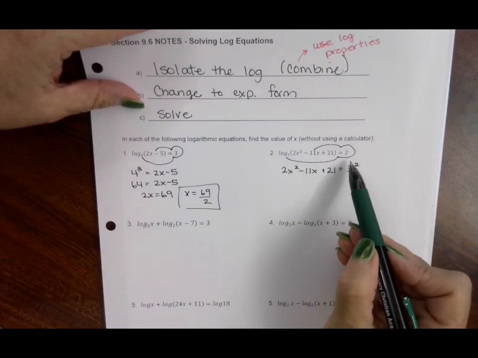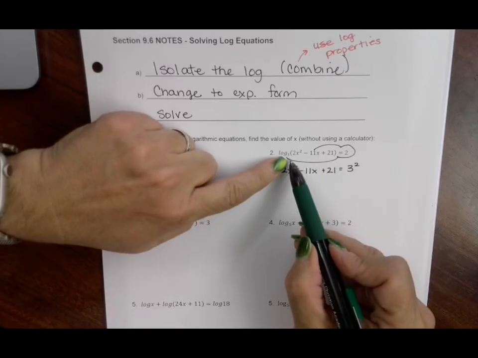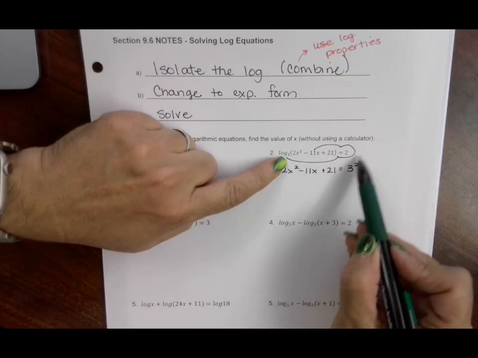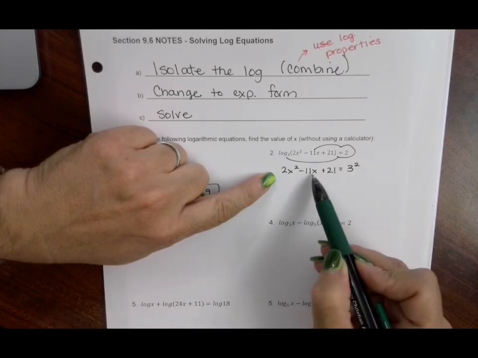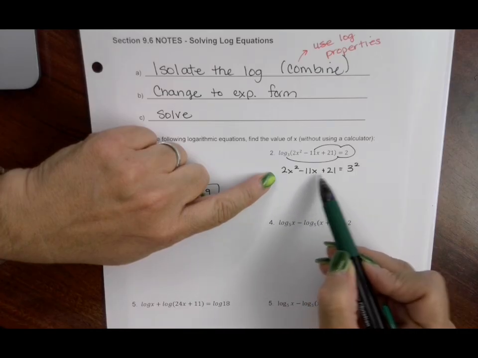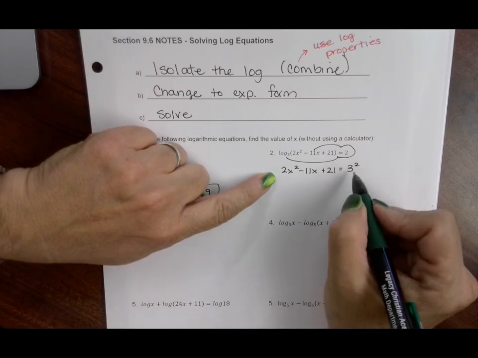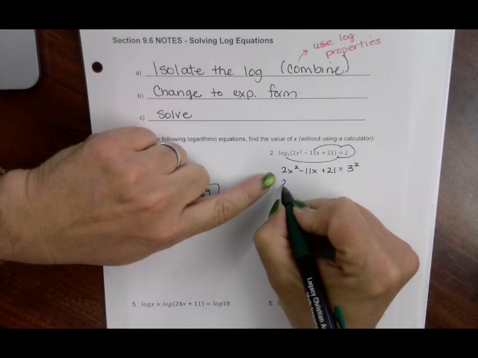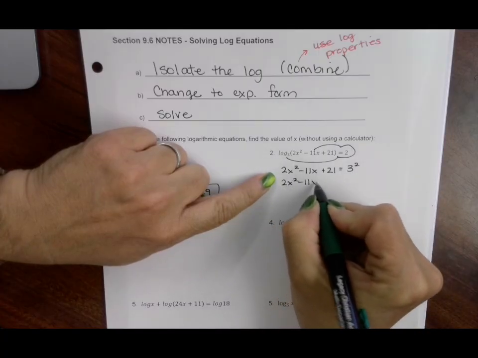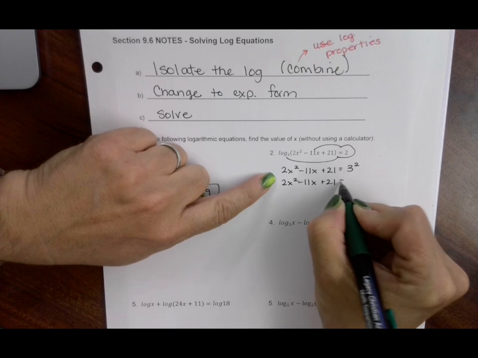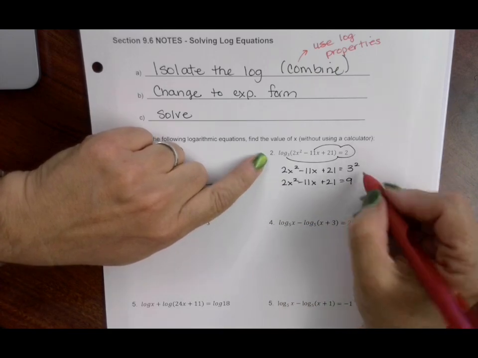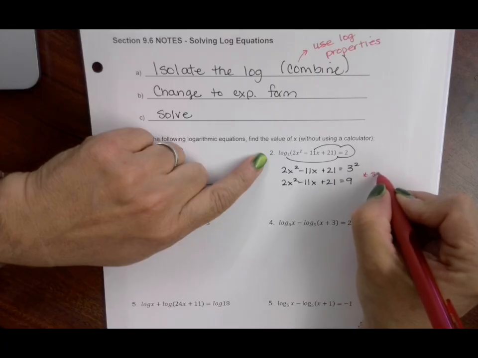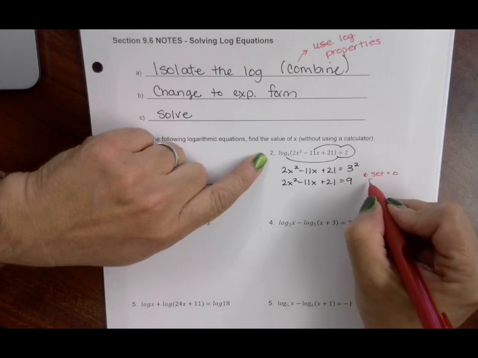Now, all I did was change the order. Normally when I popcorn this, I would have 3 squared equals this. I just changed the order to make it look like I've got everything on this side. Now we know this value is 9. So I have 2x squared minus 11x plus 21 equals 9. If I'm solving for x, at this point I have to set equal to 0 and factor.